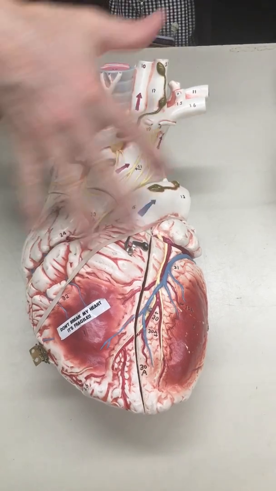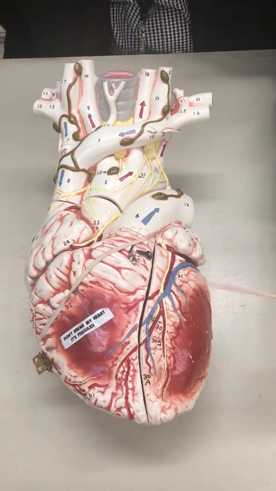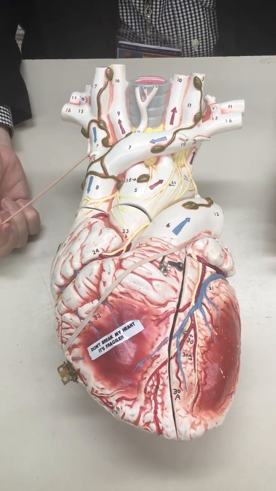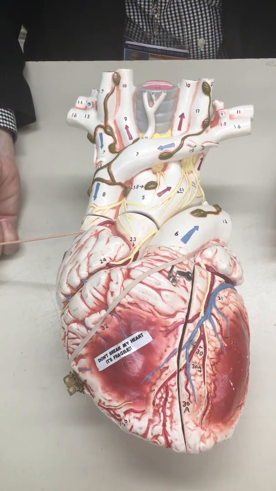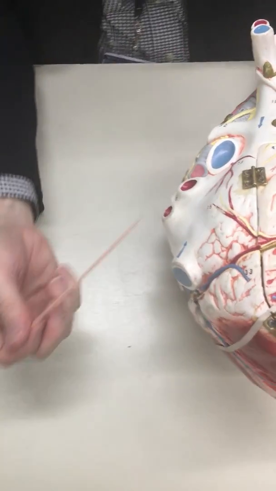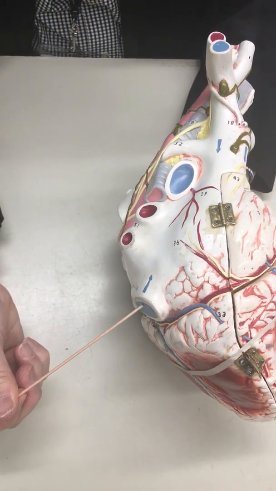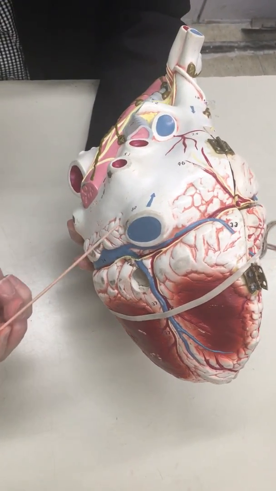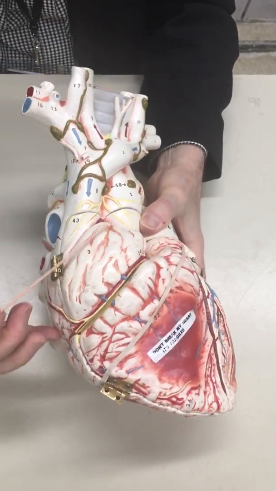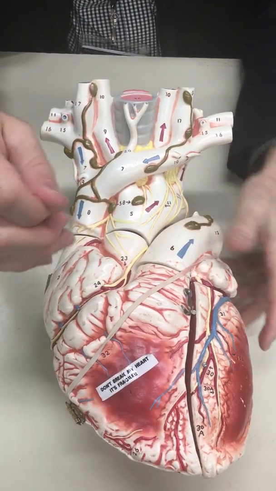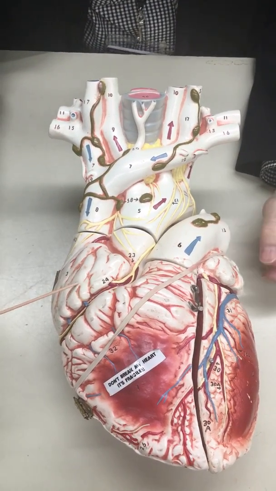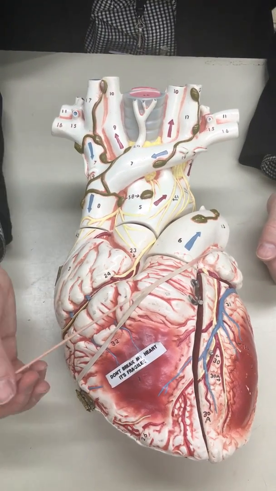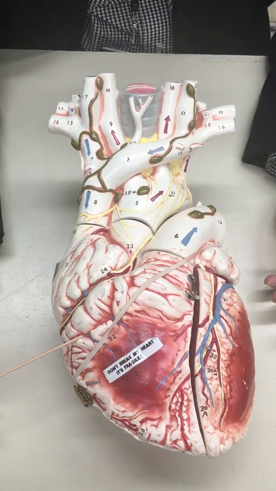Okay, now we're going to look at these vessels. So blood enters the heart through the superior vena cava and the inferior vena cava and the coronary sinus. Those 3 vessels bring deoxygenated blood to the right atrium, which then will pass it to the right ventricle, going through the tricuspid or the right atrioventricular valve.